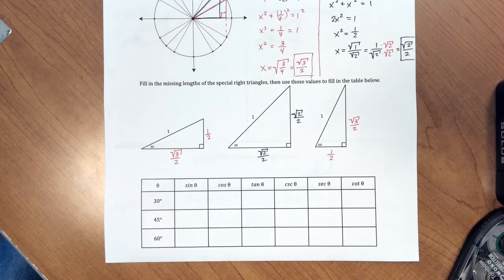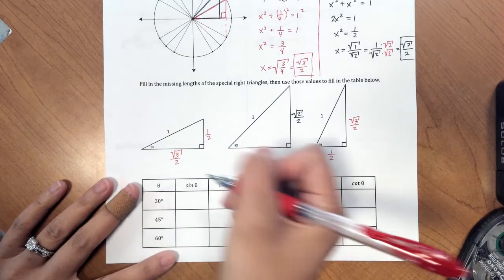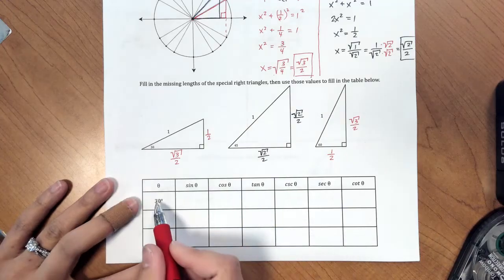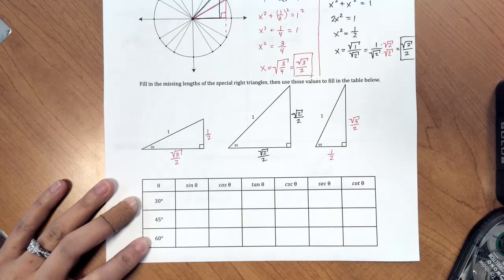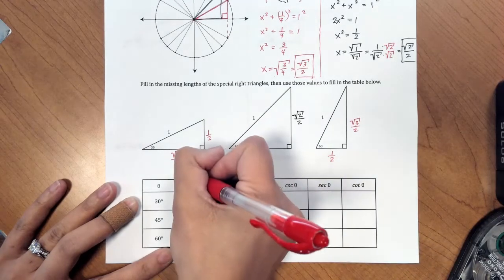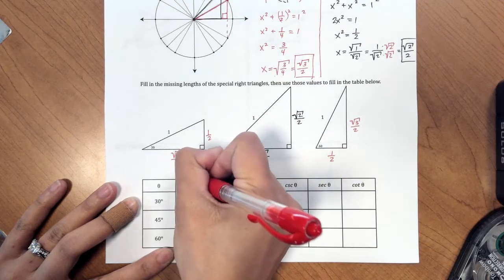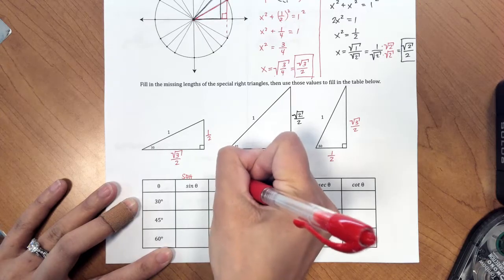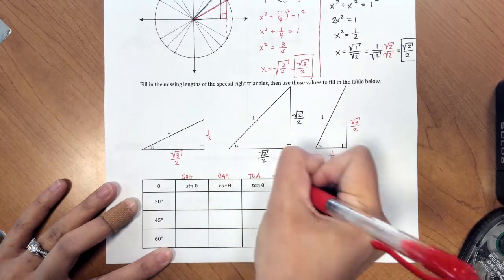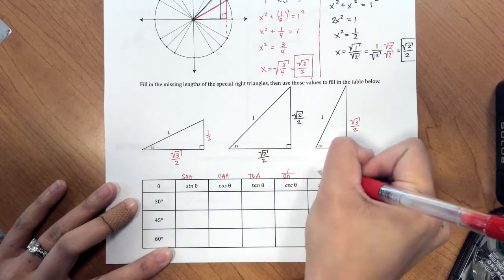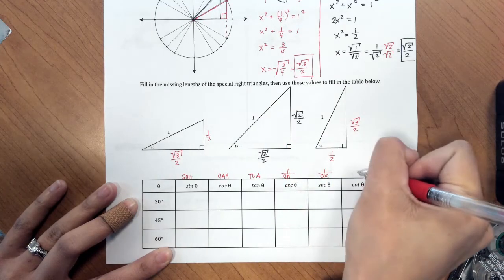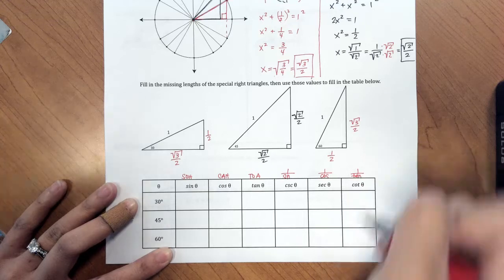Now let's take a moment and do sine, cosine, tangent for 30, 45, 60, and also cosecant, secant, and cotangent. So sine, cosine, tangent, SOH CAH TOA. Cosecant, secant, and cotangent are 1 over sine, 1 over cosine, and 1 over tangent, just as a review.